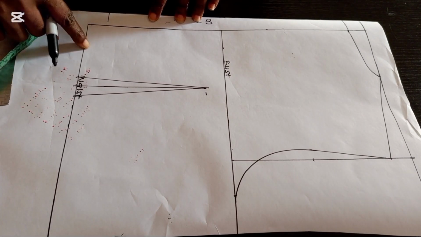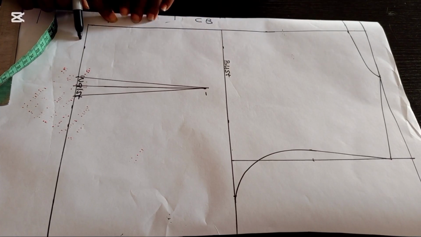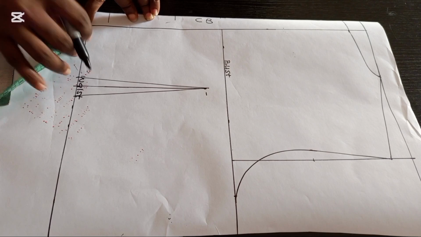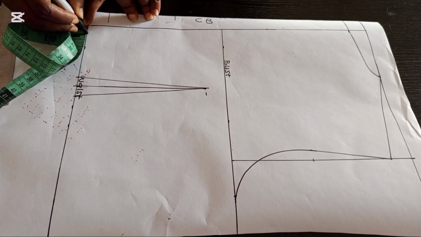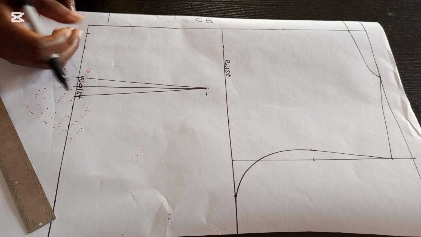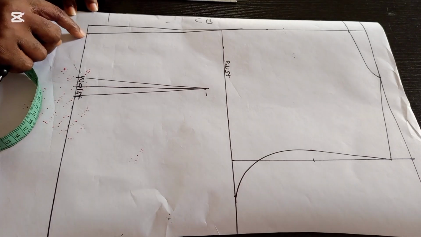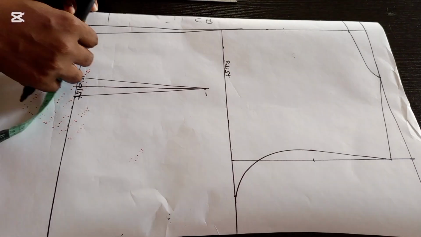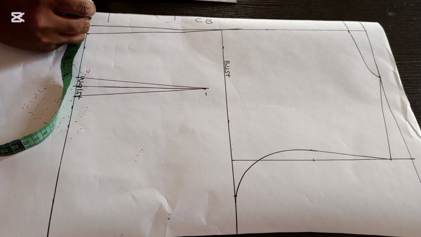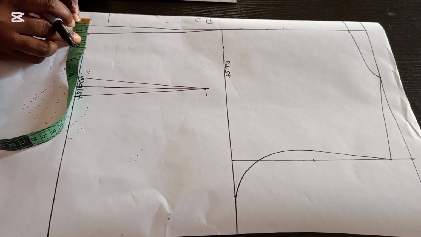You come in, you know, this is our zipper allowance. This is our zipper allowance. So you come in by half an inch. I go in by half an inch this way. Okay, I'll connect this half an inch you see here. I'll connect it to this point. From this point that I came in by, I'll put my measuring tape here and mark that 1 inch so that our zipper allowance of 1 inch is complete.